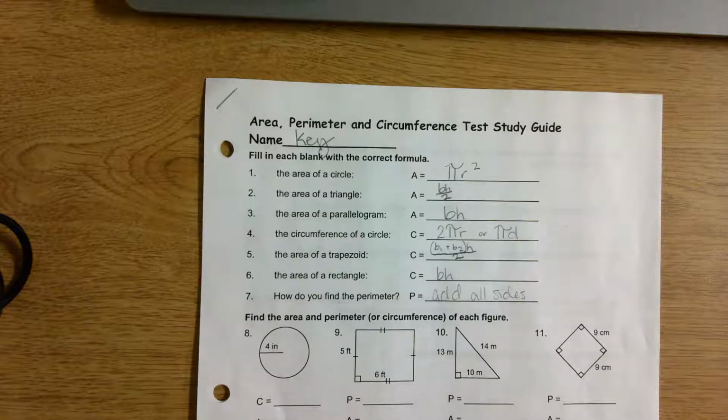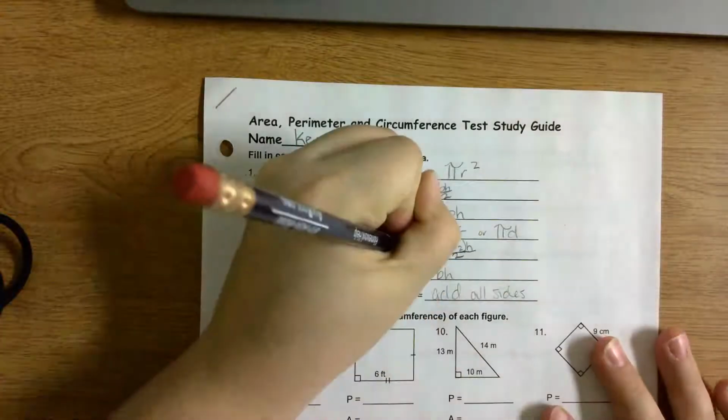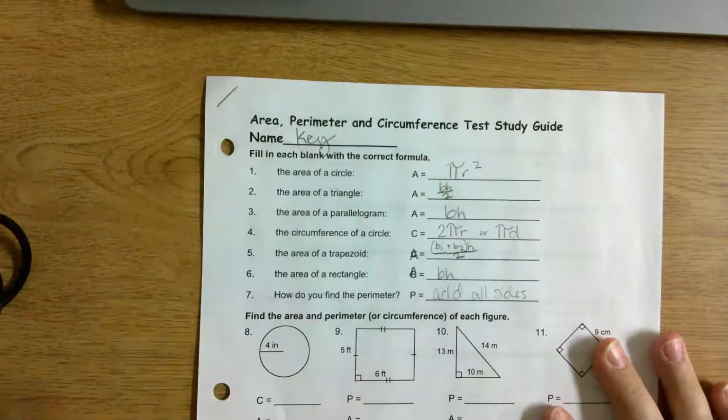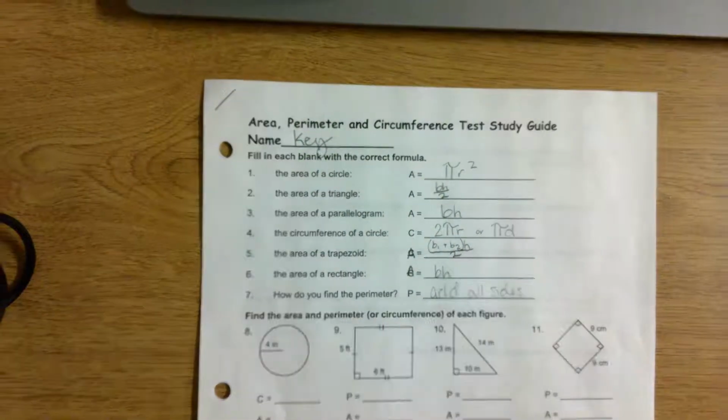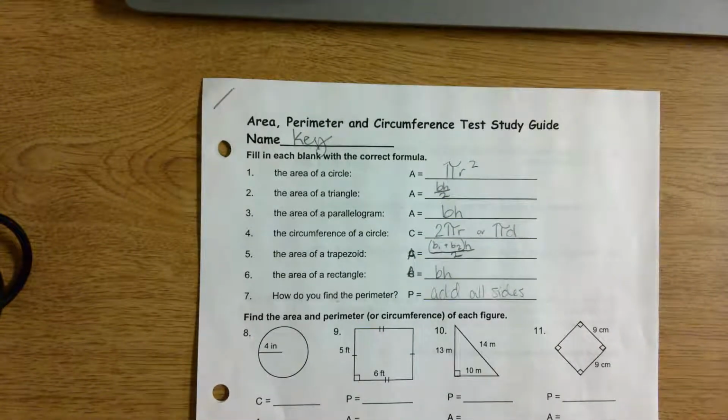So the first thing I did was I filled out all of these formulas. Now you'll notice there's a little bit of an oops. These are supposed to be A's. They were accidentally put in as C's. It's okay. But that's why we read the question.